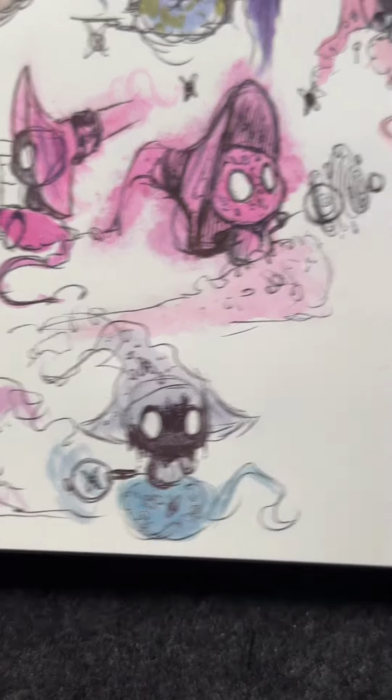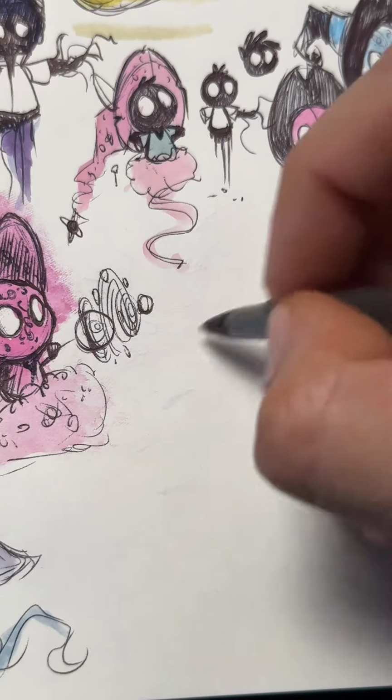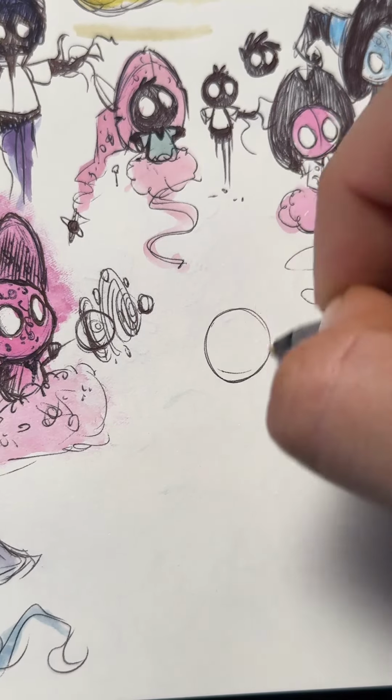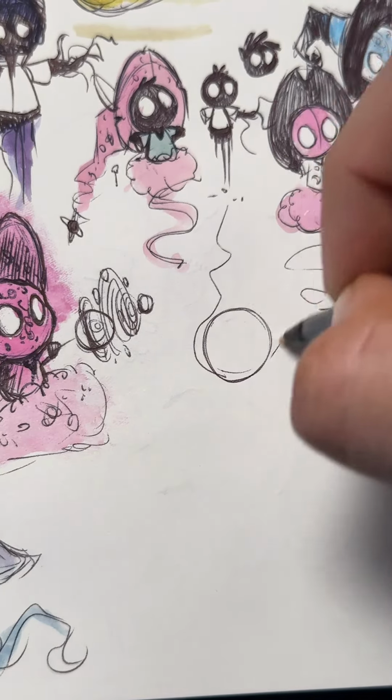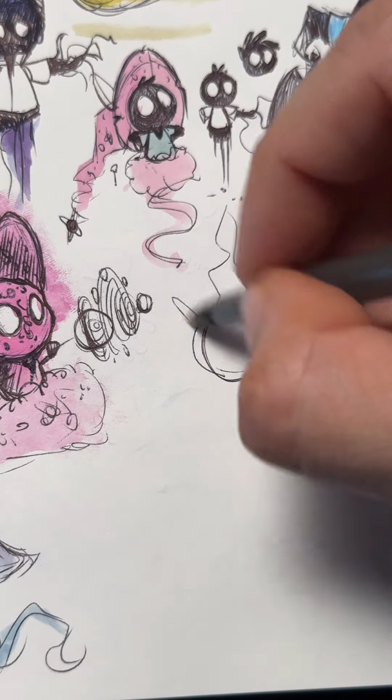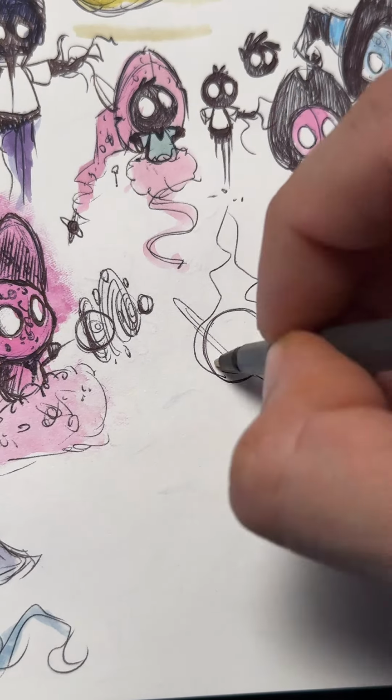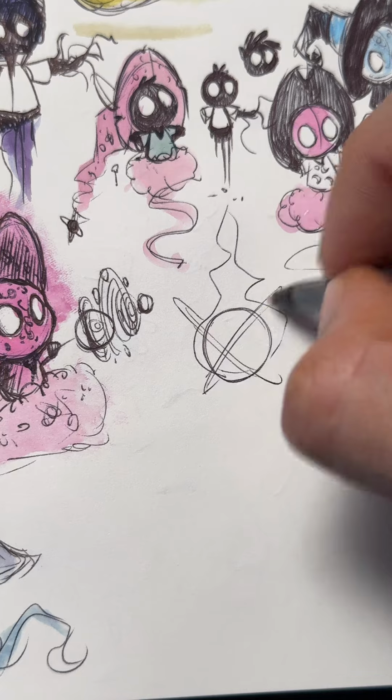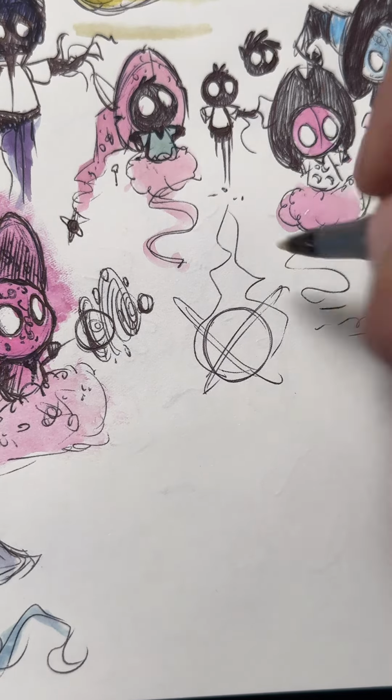Okay, let's see, hold on. So let me get that straight. So we have the head and you have the flame and you want the galaxy rings around it like that.